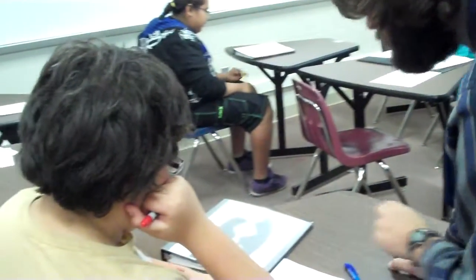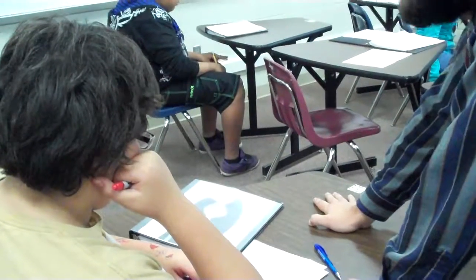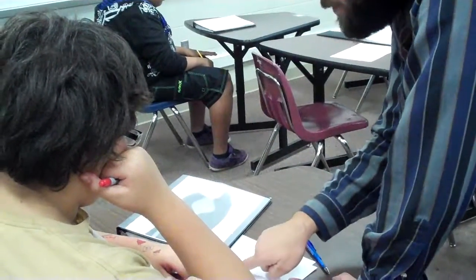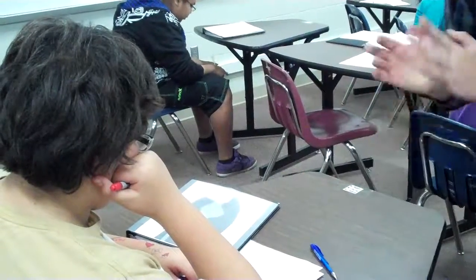Okay, so you found 3 times 8 equals 24. 2 times 4 equals 8. So what is our area in this circumstance? Okay, so what's the area of this rectangle that we drew down here? Okay, so what we want to do is find only rectangles with an area of 24.